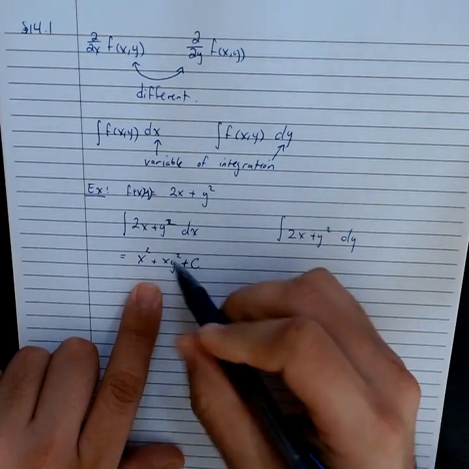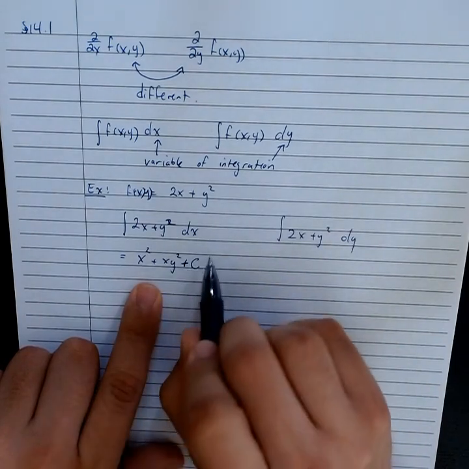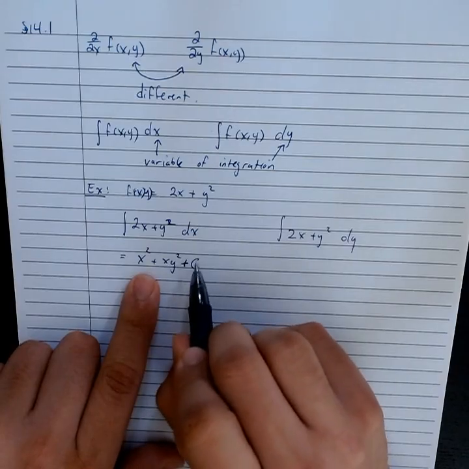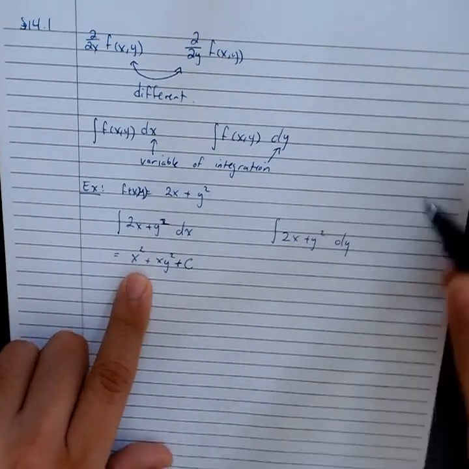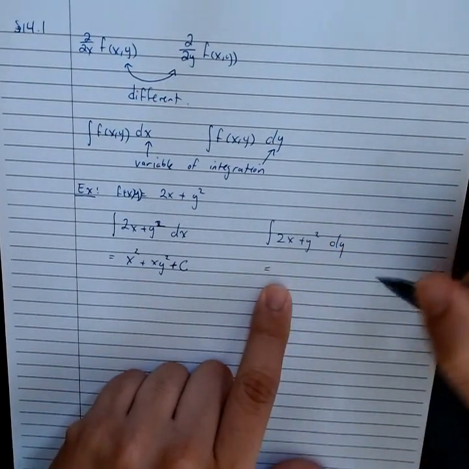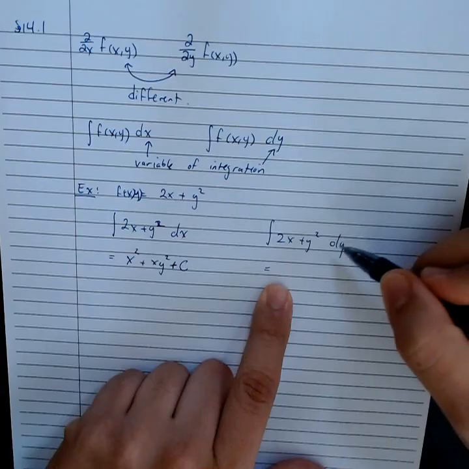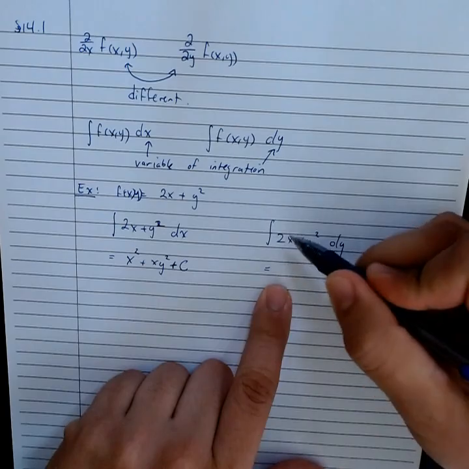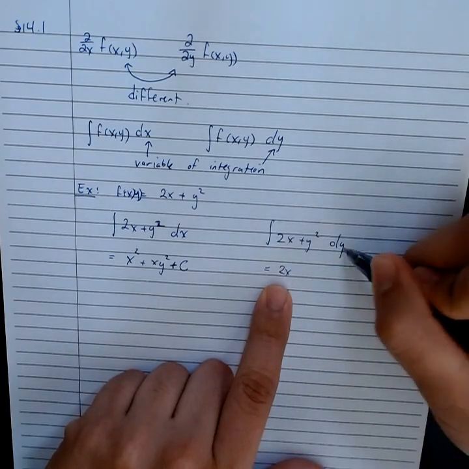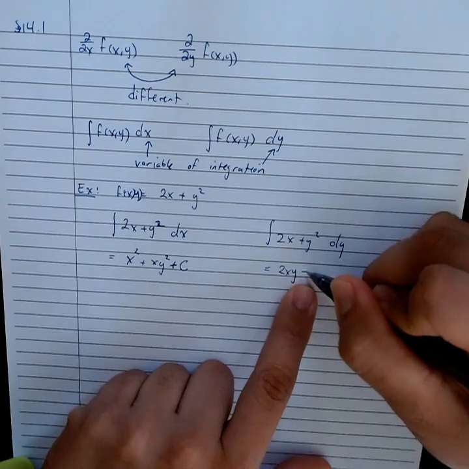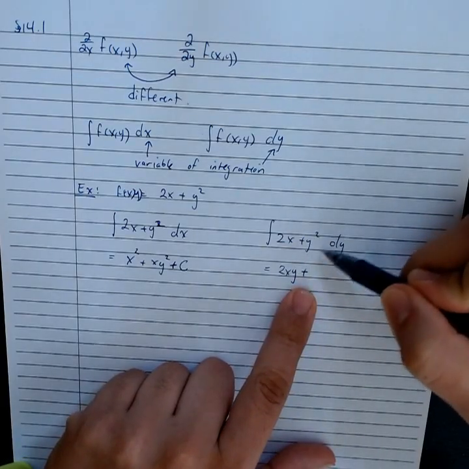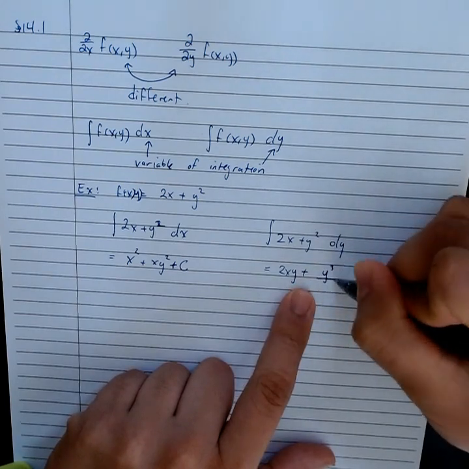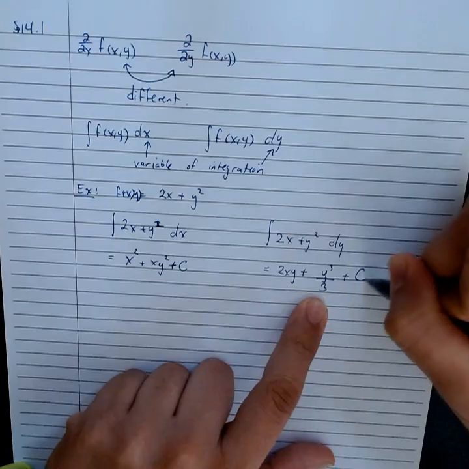This constant of integration will act a little funny, as we'll see in some applications later. But again, for right now, we're just seeing what it does computationally. In application, we're going to have to be a little bit more careful with this. Over here, we can do something similar. We're taking an integral with respect to y, which means this is a constant. And if I take the integral with respect to y of a constant, it's that constant times the variable of integration. Plus, if I take the integral of y squared with respect to y, that's going to be y to the third over 3. Plus, again, our constant of integration.